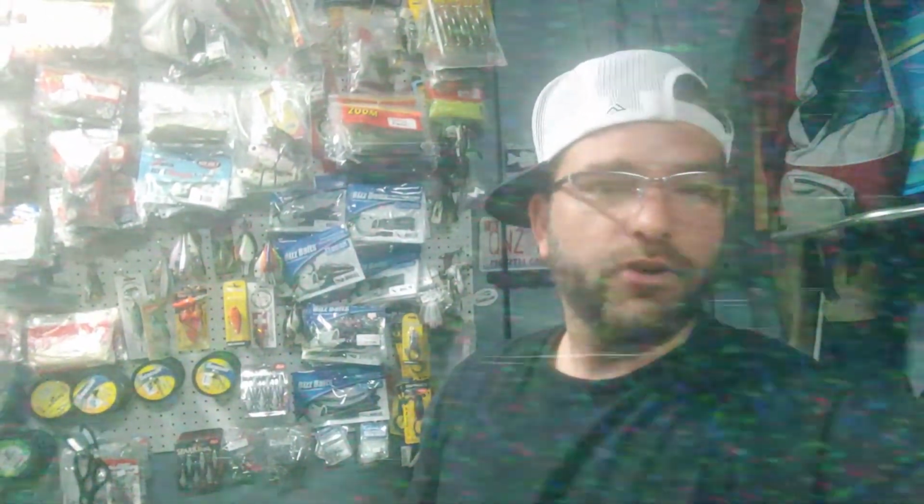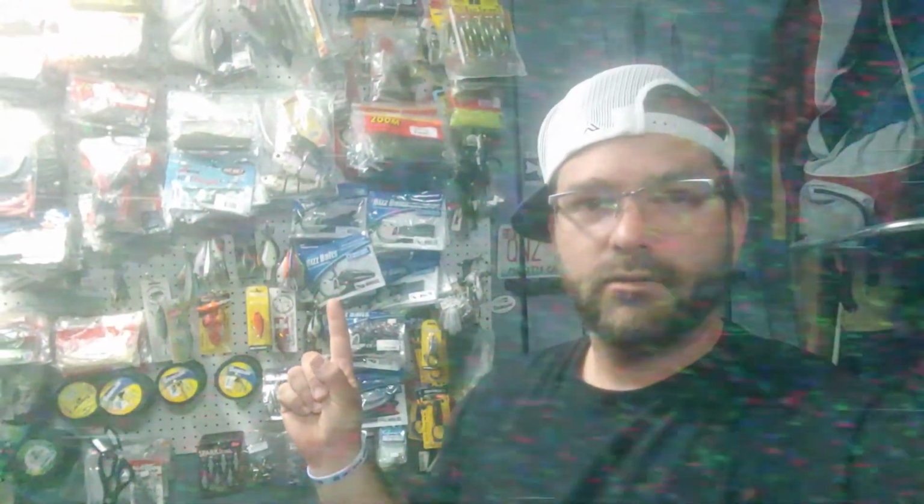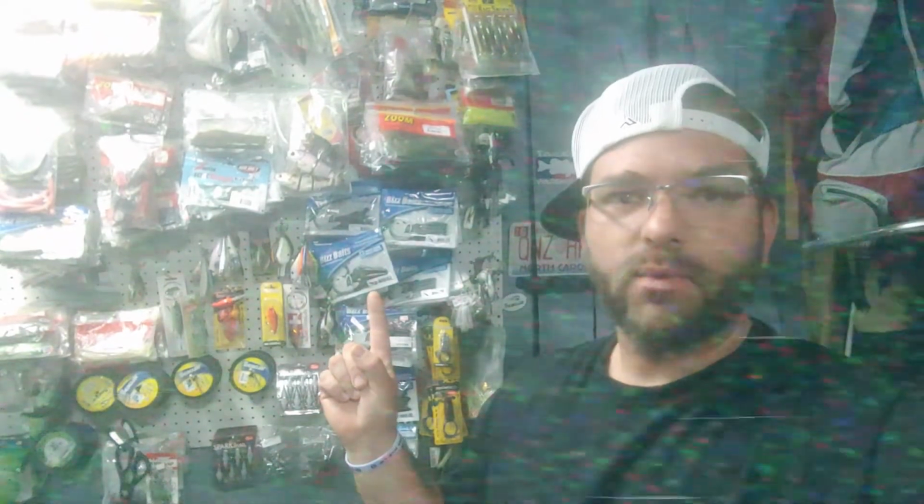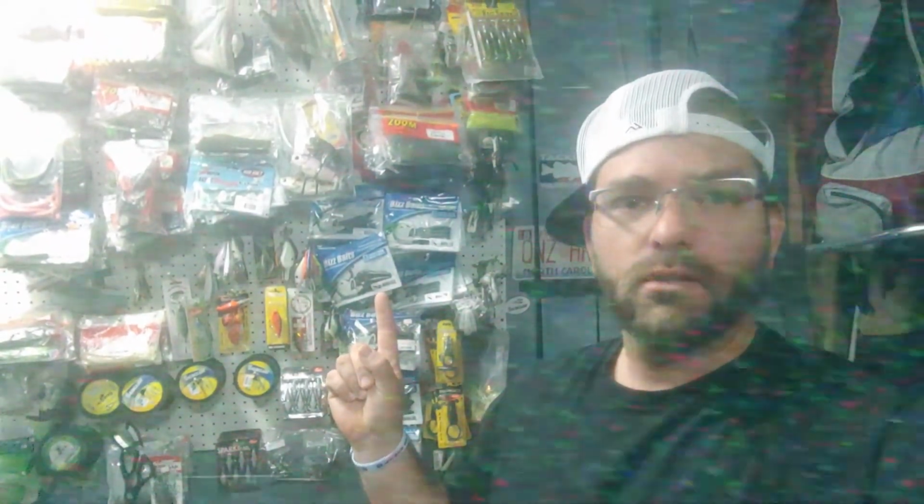Quarantine, day 15, April 1st. Crazy times here in the Carolinas, but luckily I'm prepared. This is all fishing gear. Gets me out there if I have to catch my food. I don't have to go to the grocery store. I'll be out there catching fish, eating fish.